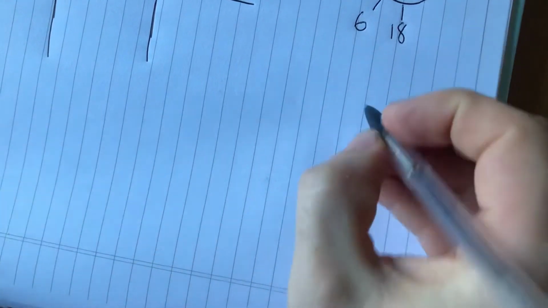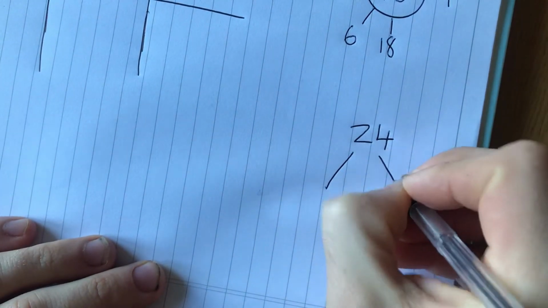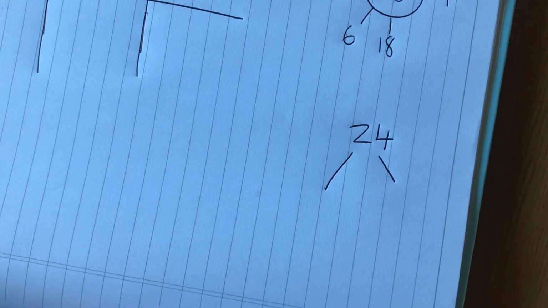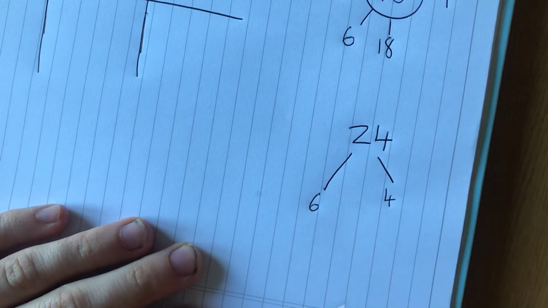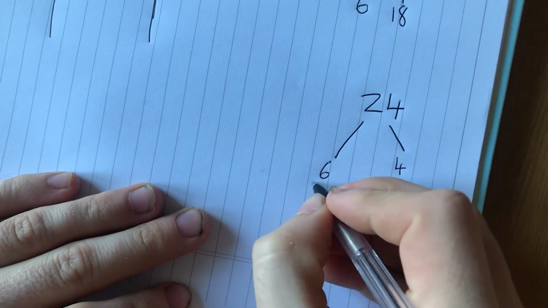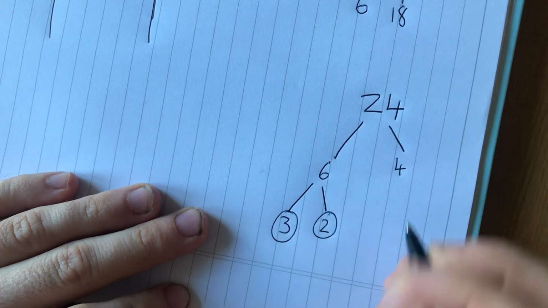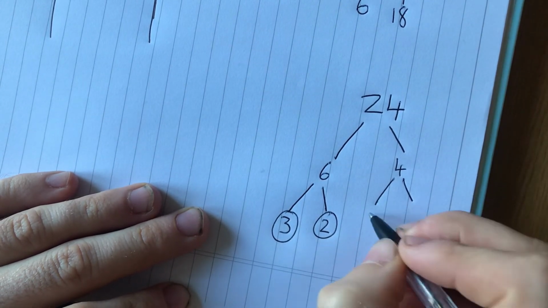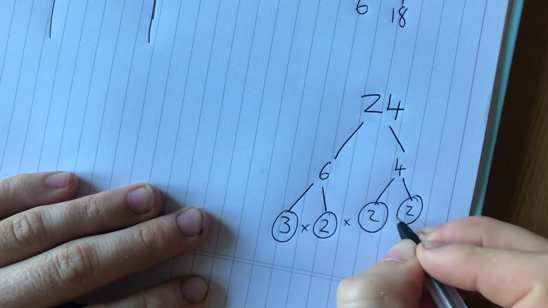Right, prime factors of 24. So, start on 24. Any way you can make 24 with multiplications will work with this. So you could go 6 times 4, you could go 2 times 12, you'll get the same answer. Let's go 6 and 4 today. Neither of those are prime because you can do 3 times 2. They're both prime now, so I'll stop there. 4 is 2 times 2. They're prime, I'll stop there. So it's 3 times 2 times 2 times 2.